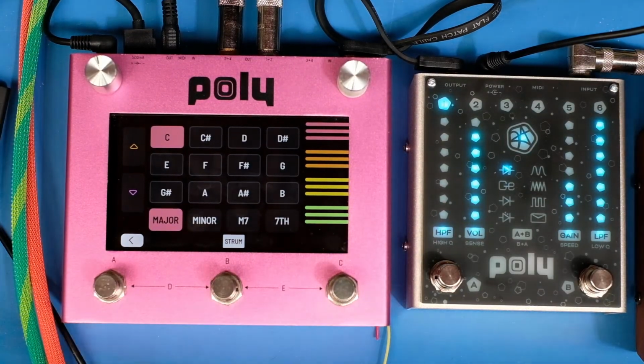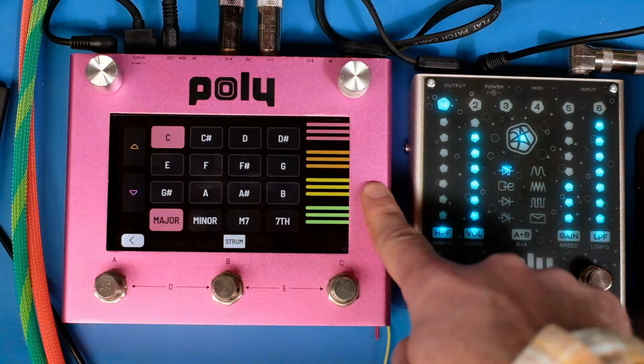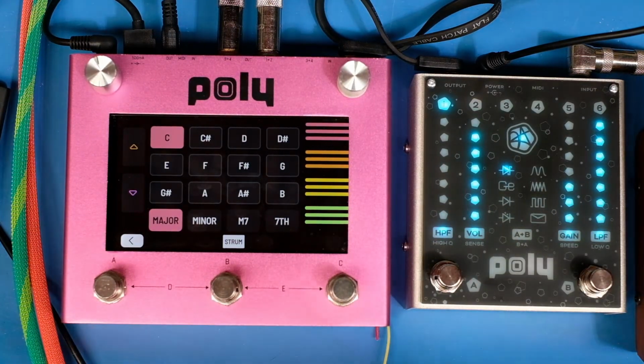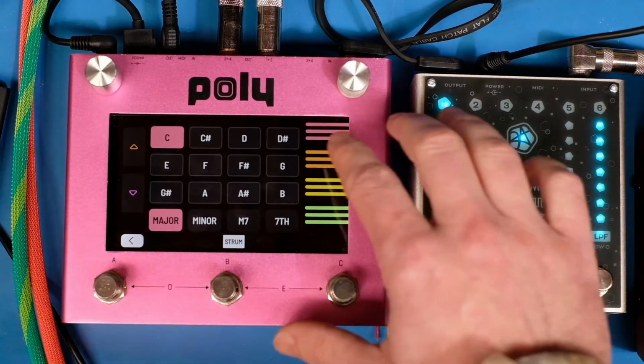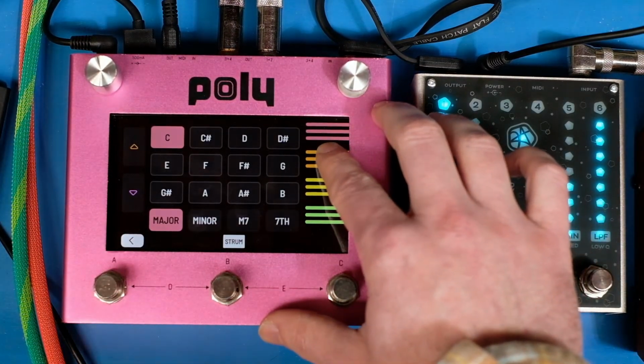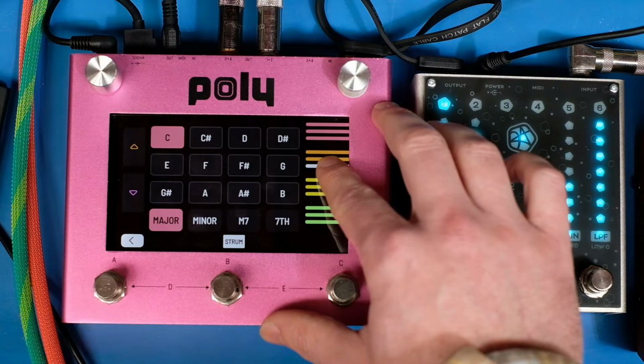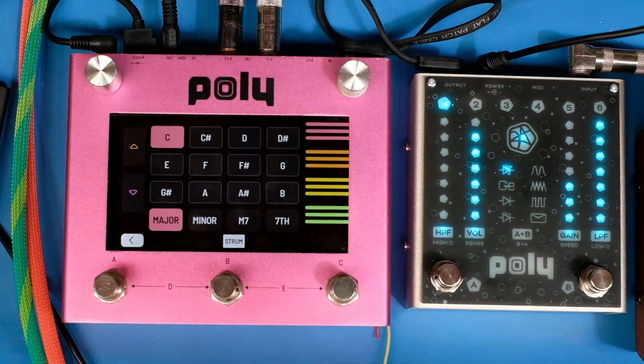So yeah, now that's sending MIDI out to the Subharmonicon, and then I can move through the notes of C major there.